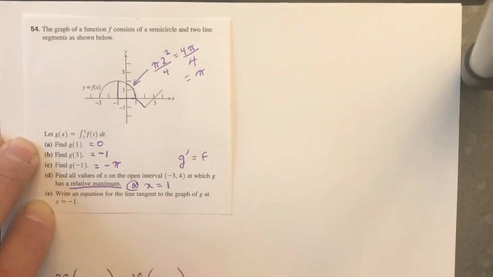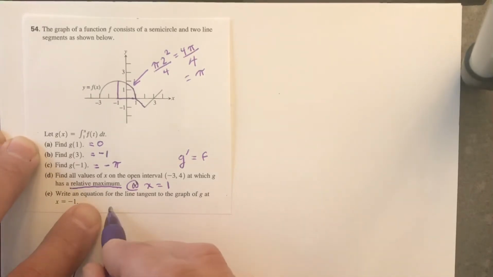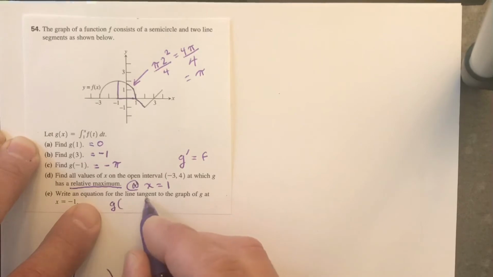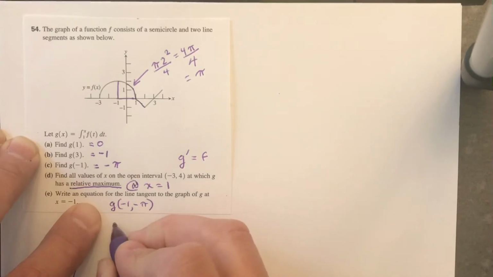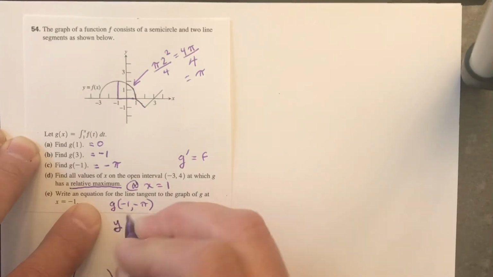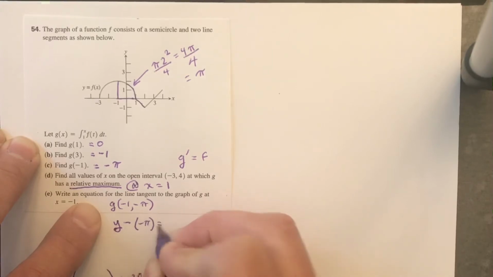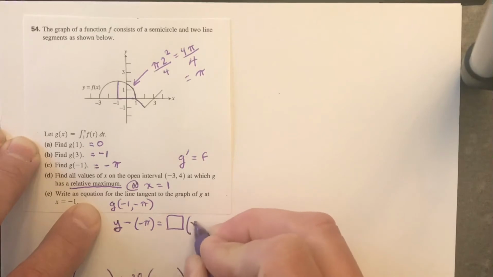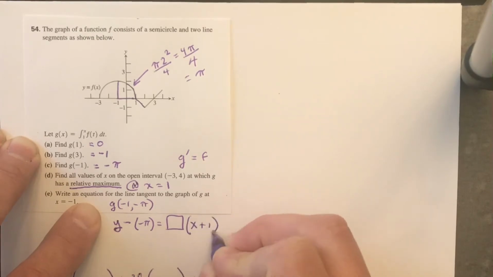Write an equation for the line tangent to the curve at -1. So we have an ordered pair: g of -1 is negative pi. And so we have y minus negative pi. And then we're going to come back to get the slope here in a minute. And then this would be x plus 1.